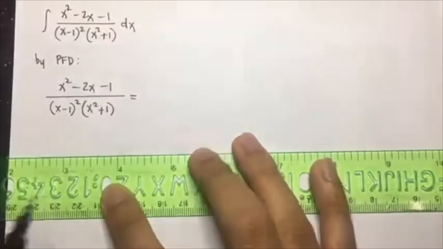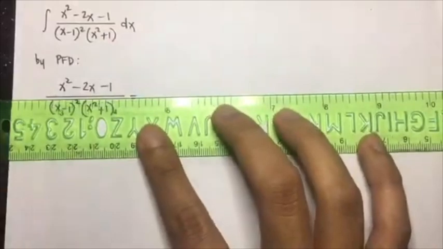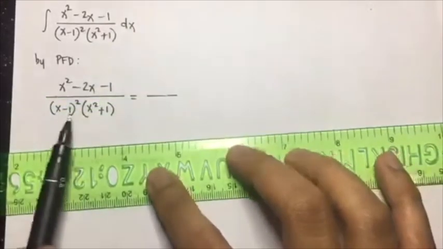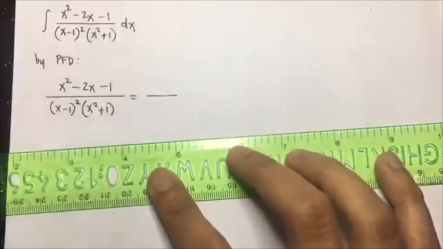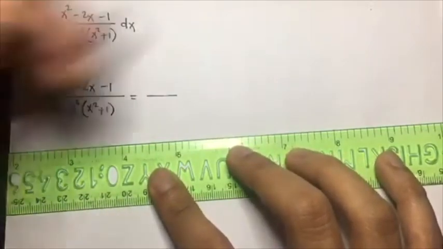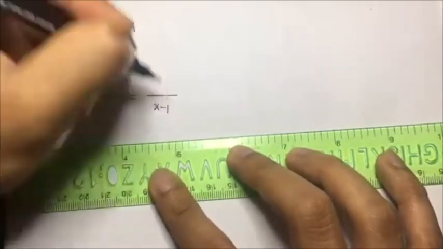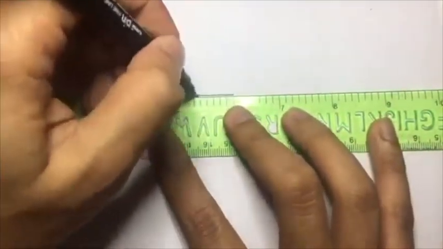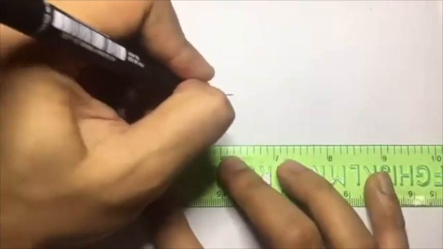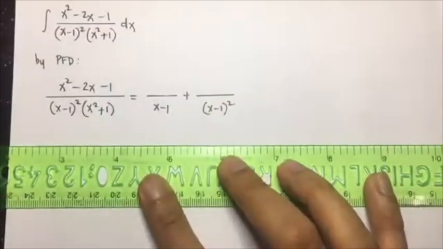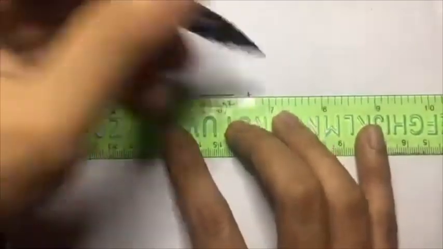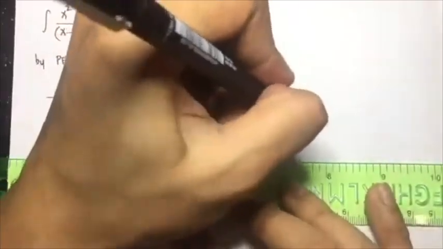This will be equal to, so the denominators of the partial fractions will correspond to the factors of the denominator here. So we have for case 1, we will start with x minus 1, and then another will have a denominator of x minus 1 squared, and then plus another fraction with a denominator of x squared plus 1.